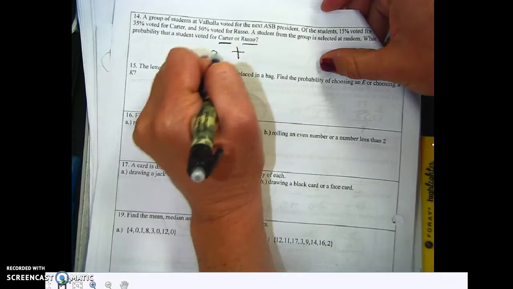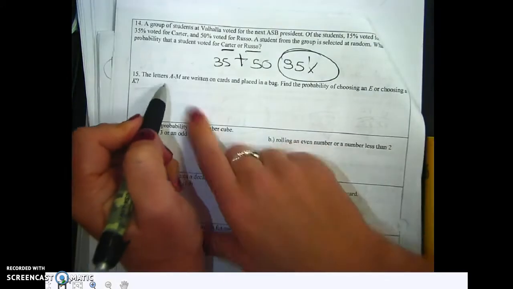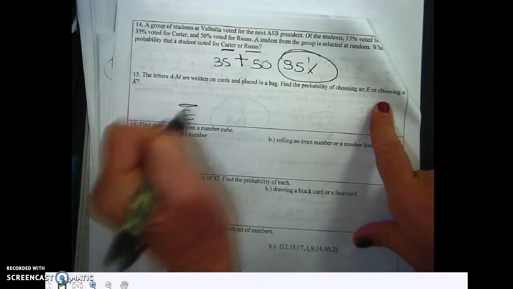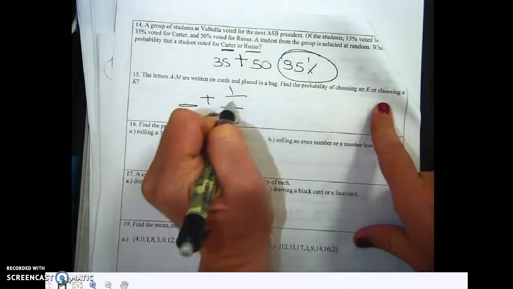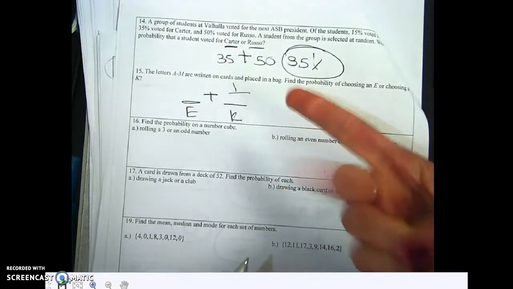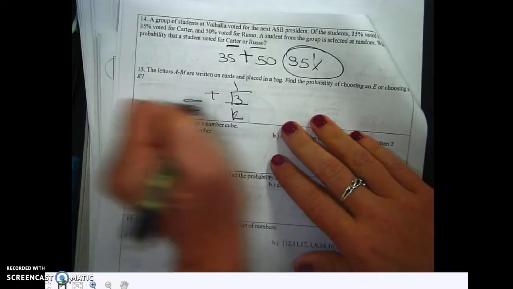All right, so we've got Carter or Russo. Carter 35, Russo 50, so 85%. Okay? The letters A through M are written on cards. Find the probability of choosing an E or, okay, well, there's one E out of, let's see, A, B, C, D, E, F, G, H, I, J, K, L, M. So that's 13, which is 2 13s.